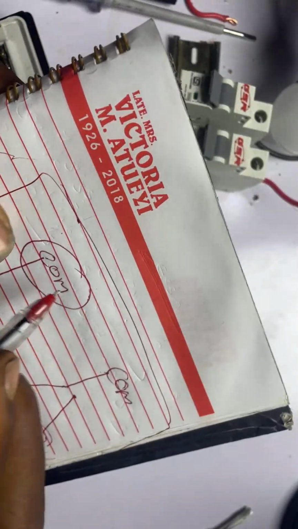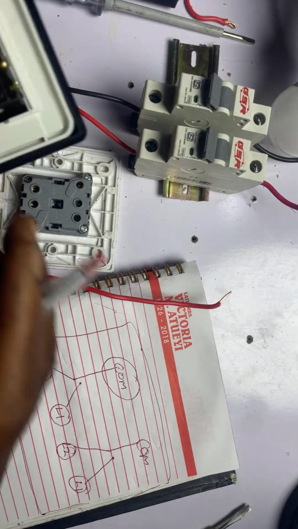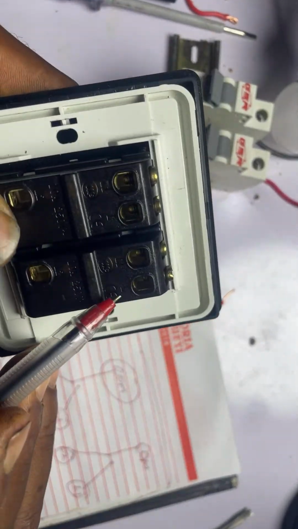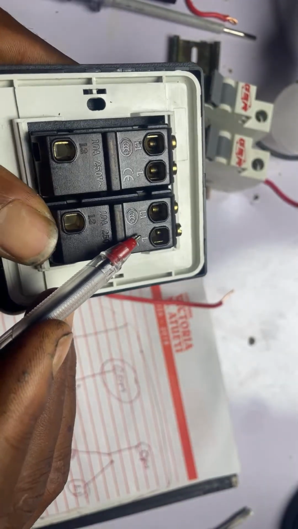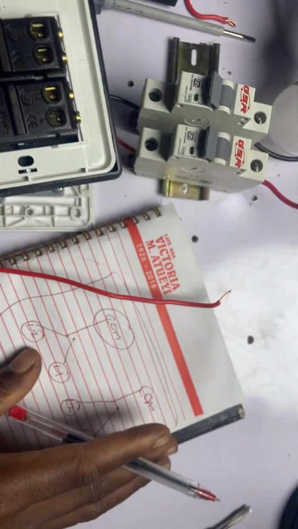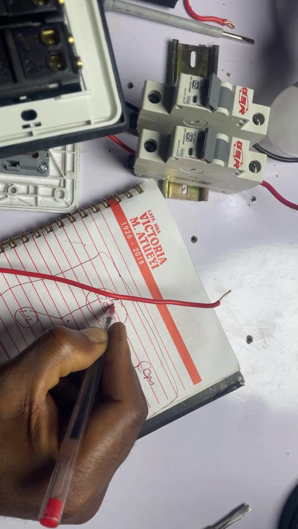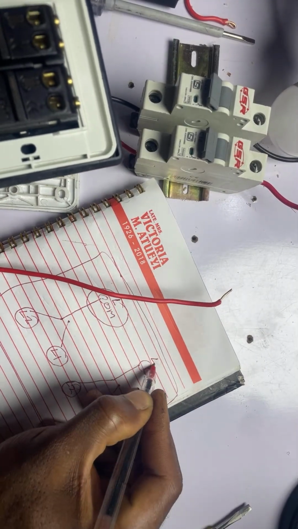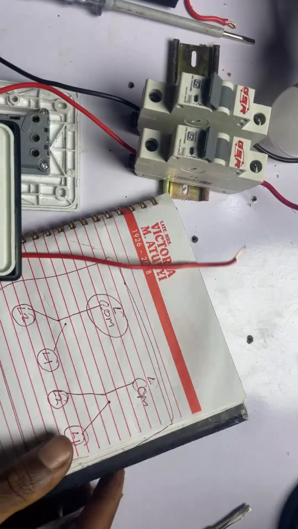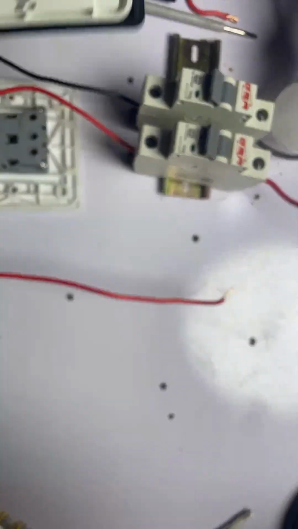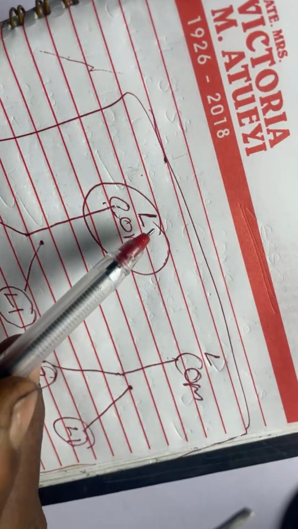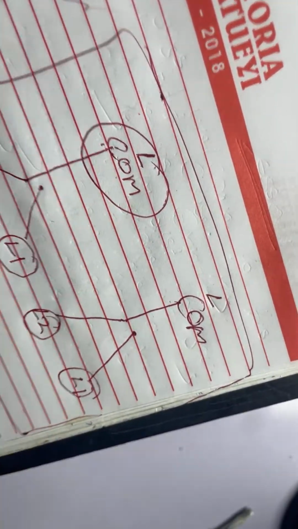But in some switches, this common here, like this one now, what they write here is L. So some switches you are going to see only L here. You are not going to see this COM. You will see L here. But whether you see this common or this L, two of them are the same thing.